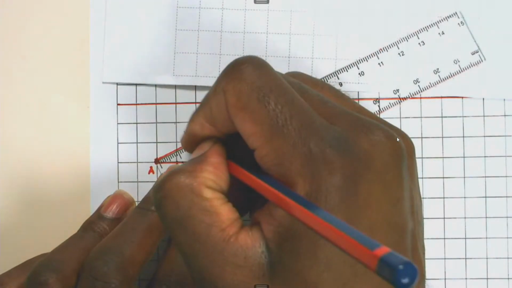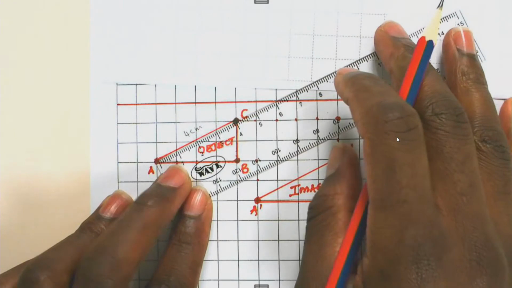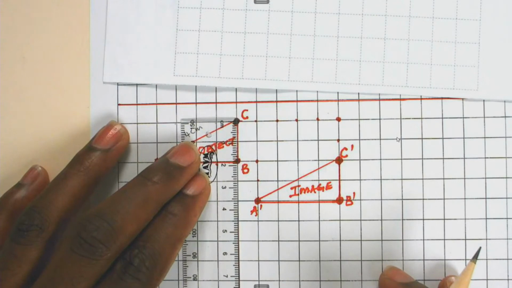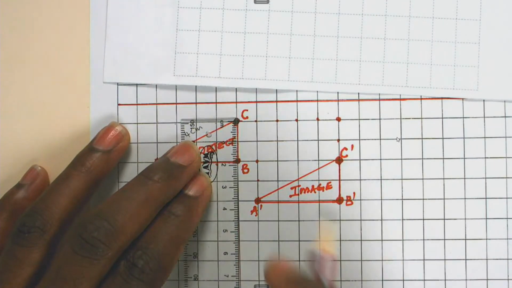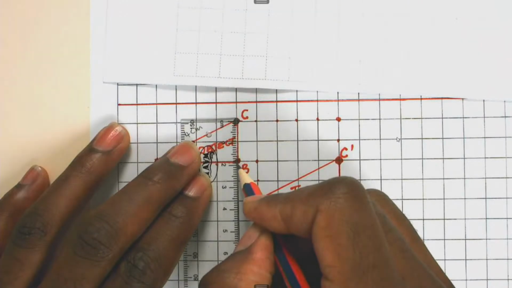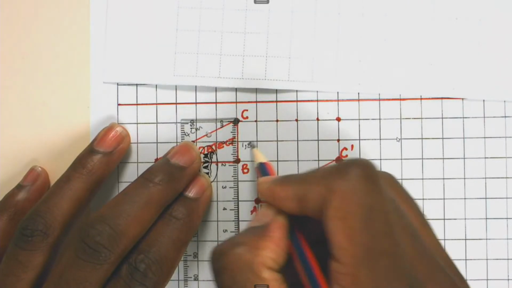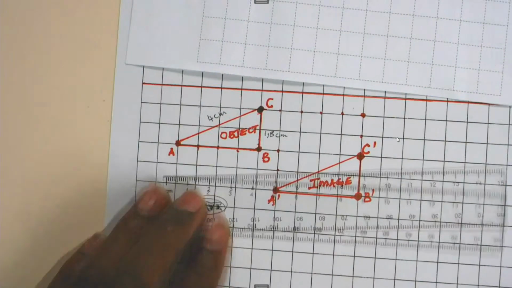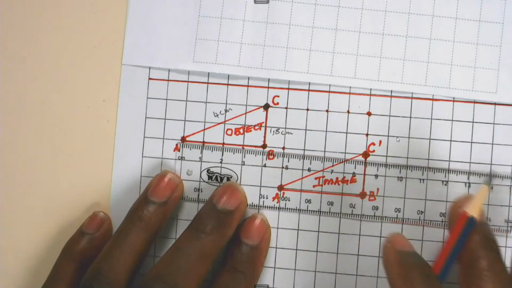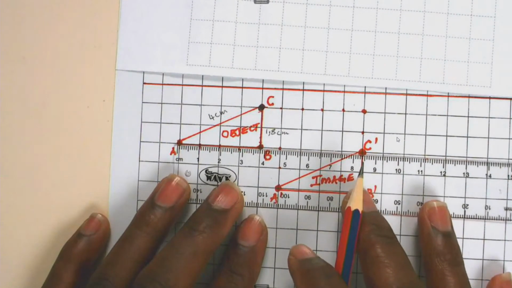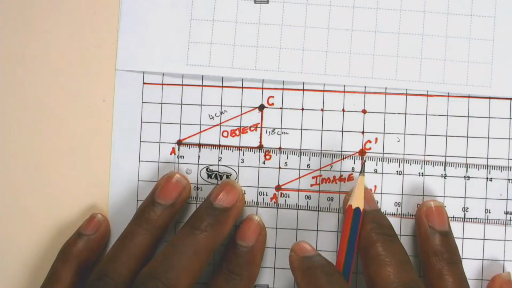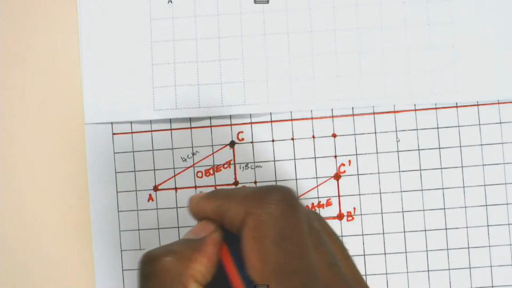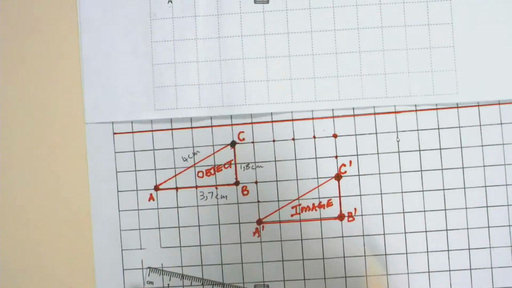Let me just write it for interest's sake. 4 centimeters. And then from point C to point B, we have 1,8 centimeters. And then from point A to point B, we have 3,7 centimeters.